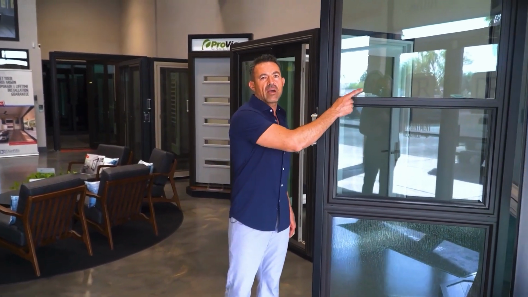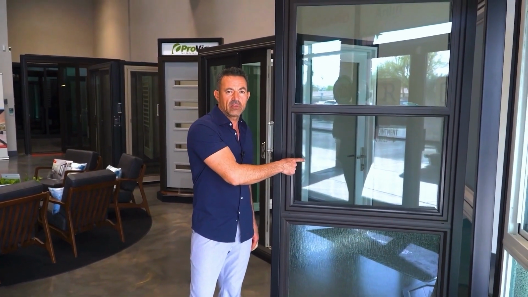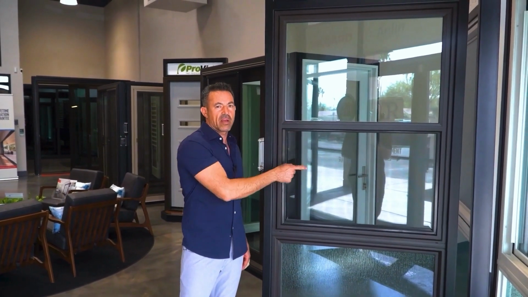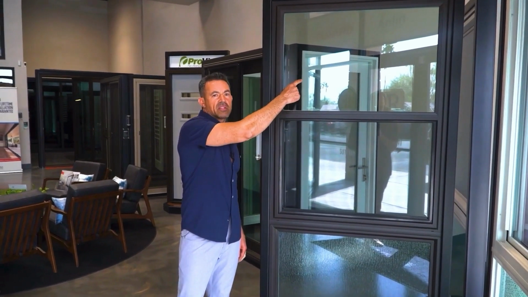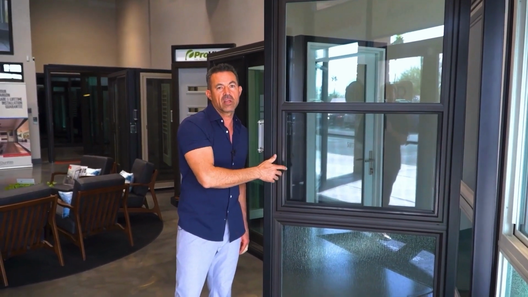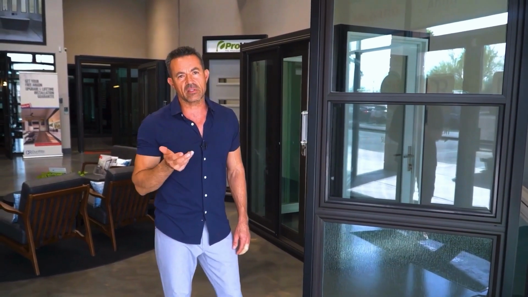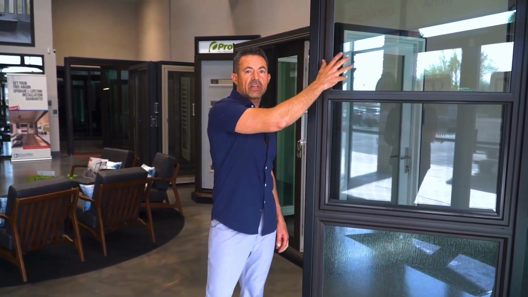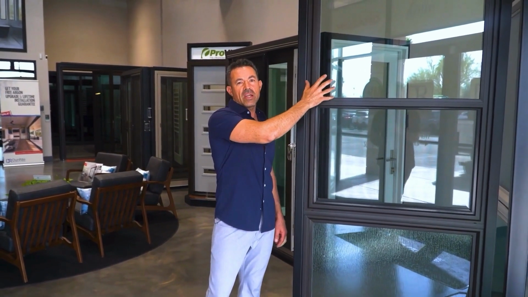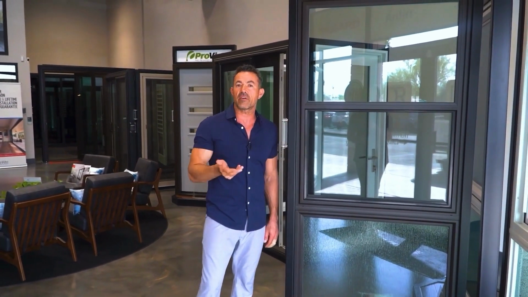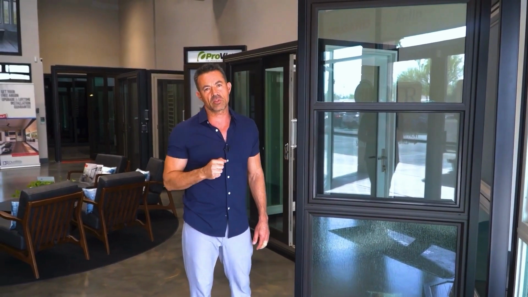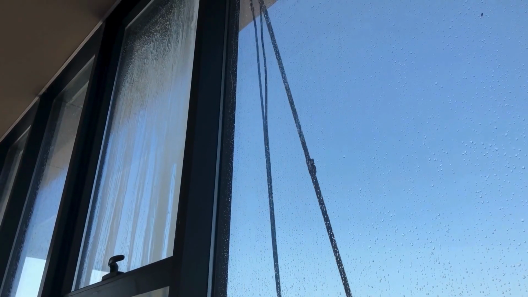Here's another operation. This is considered a single hung. There is some confusion out there on what is a single hung versus a double hung. A single hung will have just one operating panel, a double hung both panels. On a single hung, this is fixed and this one operates. Now, if you are on a second story, cleaning this exterior upper piece of glass, when it is a single hung window, is definitely a chore, almost to where you are hiring somebody to clean that glass.